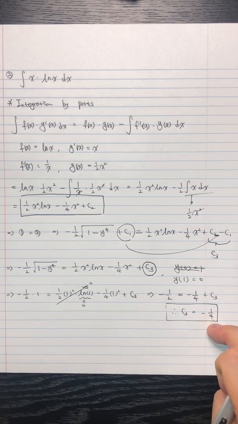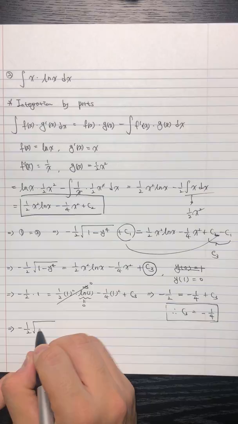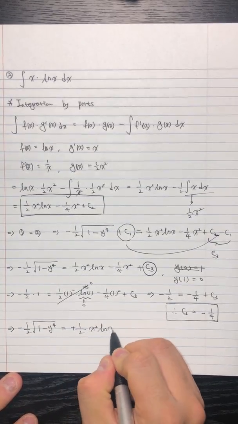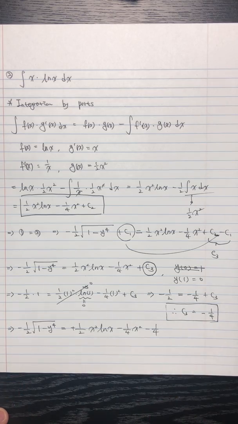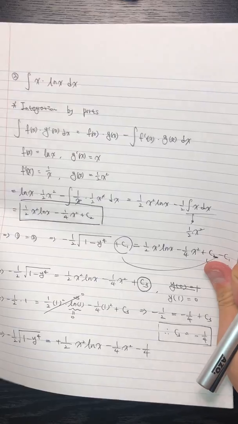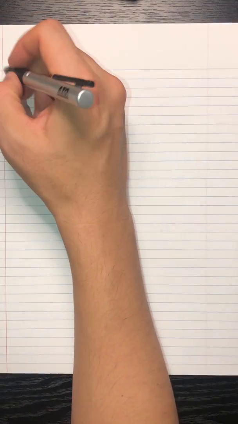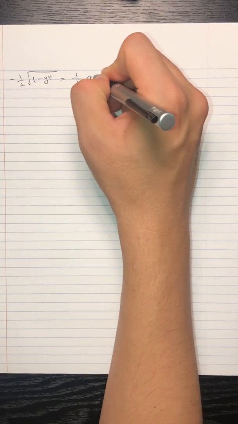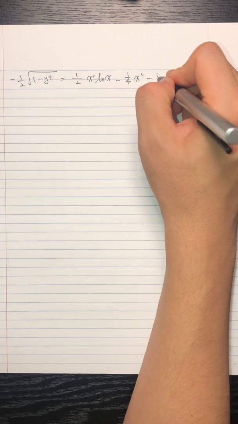So we can put this in here. We can rewrite 1/2 square root of 1 minus y to the fourth power equal to 1/2 x² ln x minus 1/4 x² minus 1/4. We can rewrite the answer more prettily. So we can rewrite one more time: 1/2 square root of 1 minus y to the fourth power equals 1/2 x² ln x minus 1/4 x² minus 1/4.